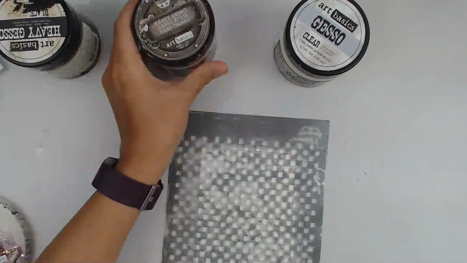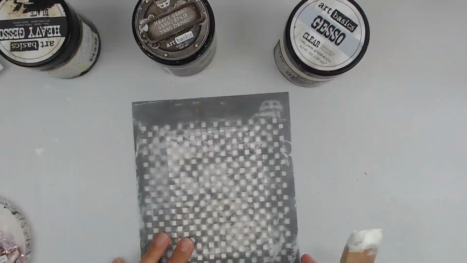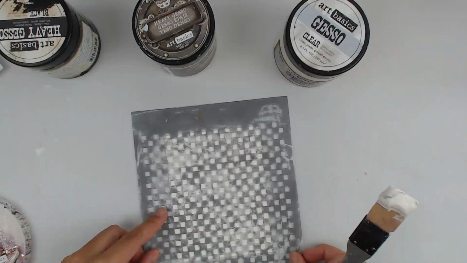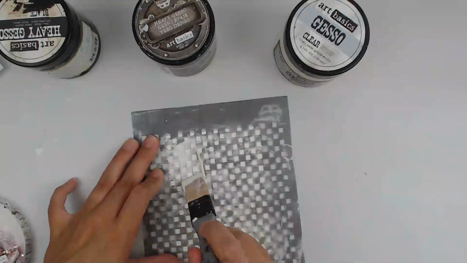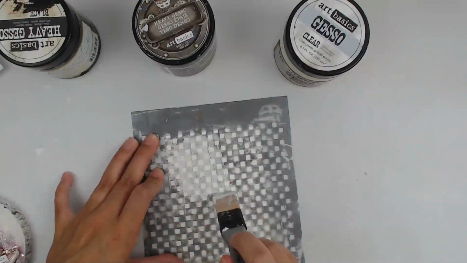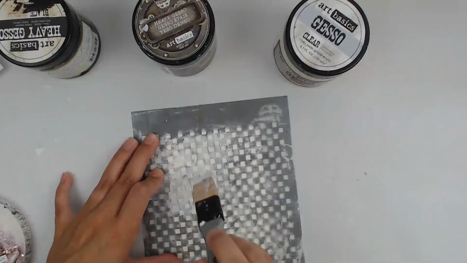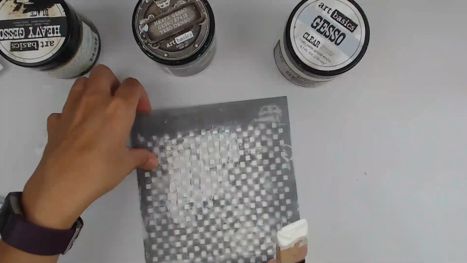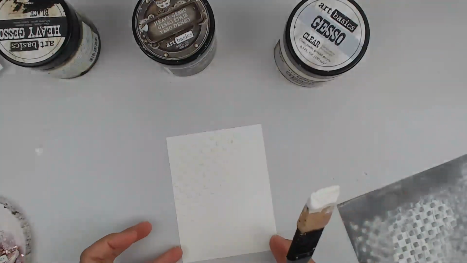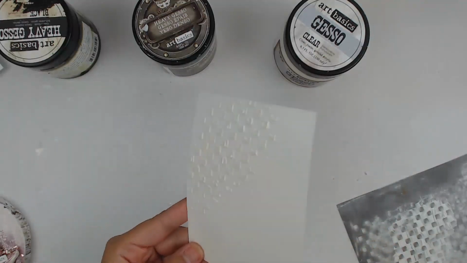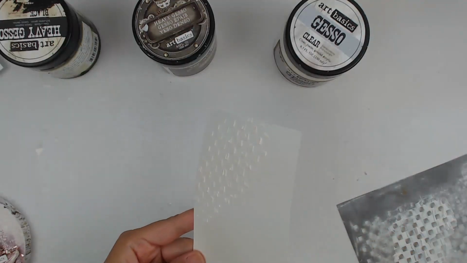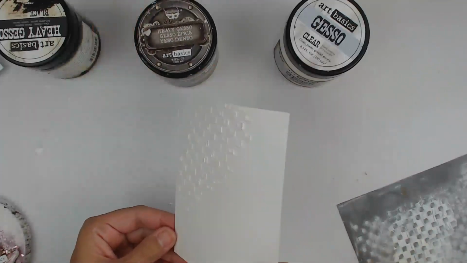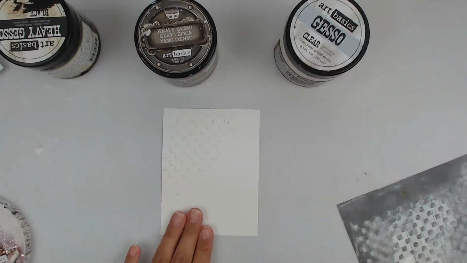Mixed media can have so many different looks, and you can use so many different things. All right, so we're just going to add a little bit here, and then I'm going to add a little bit of sand to the gesso. I don't know if you guys can see that. So that's just using the heavy gesso, I'm sorry, I'm thinking of heavy body gel.